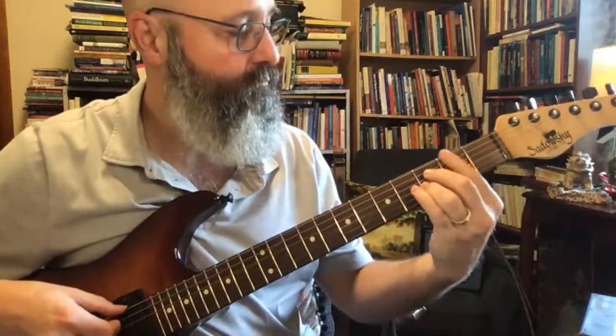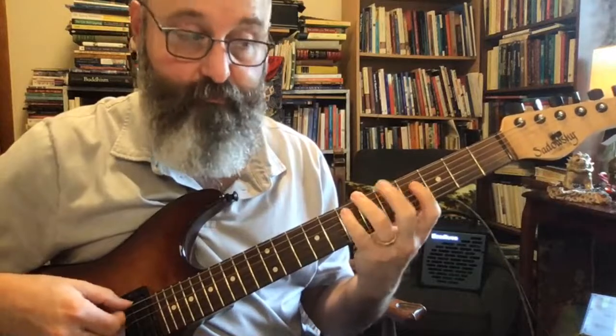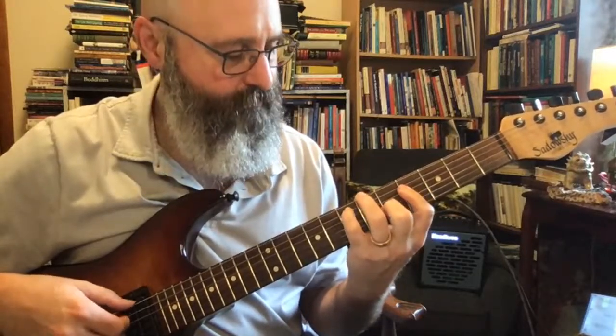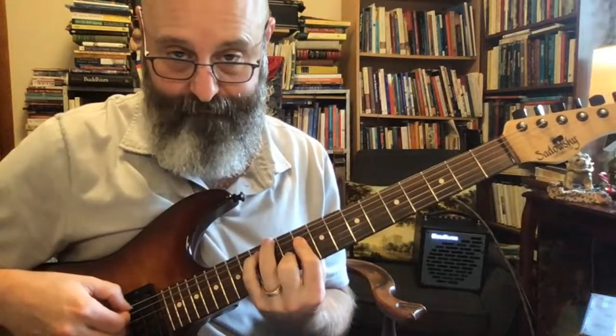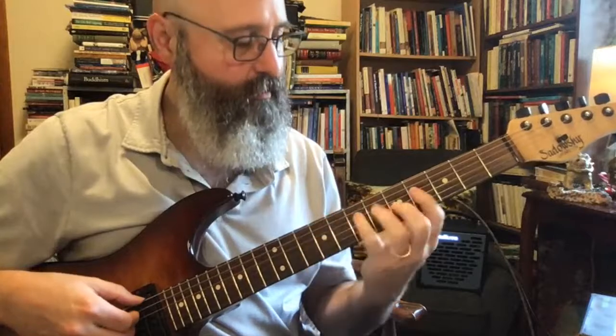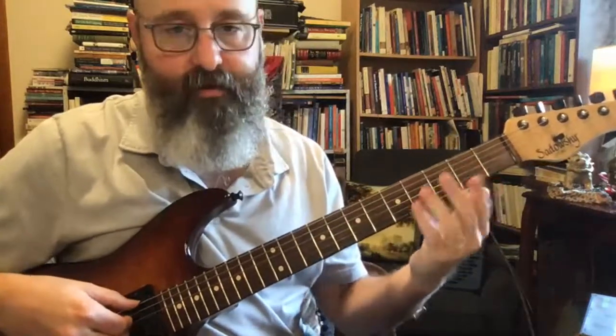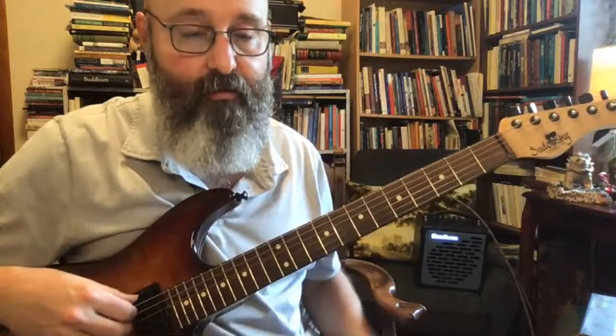Okay. And then up here, and this guy, and this guy. And they're just the same as the other fingerings or the other notes. It's just a different fingering on the lower string set.